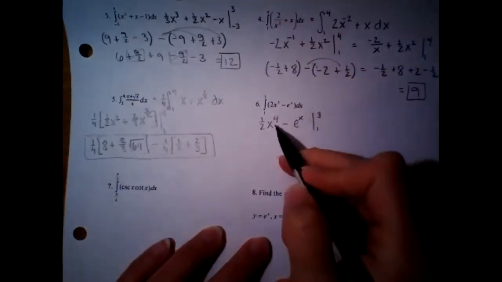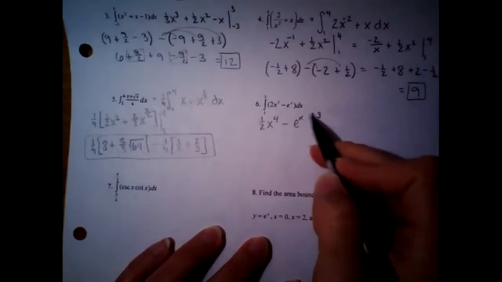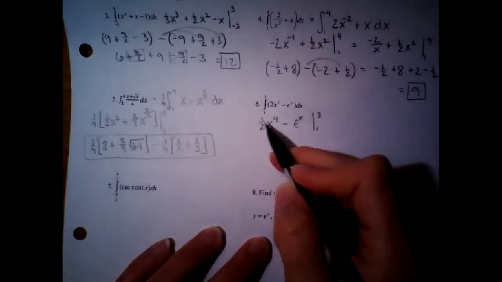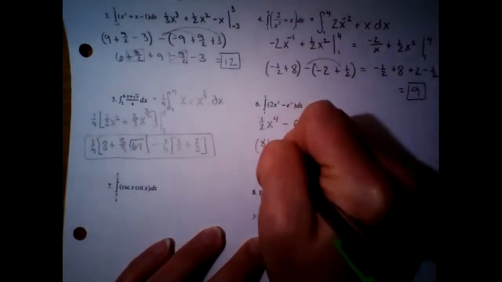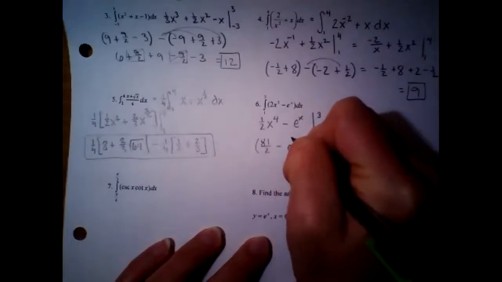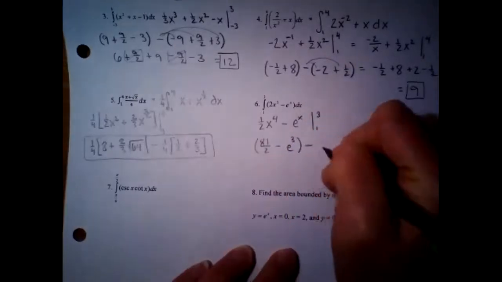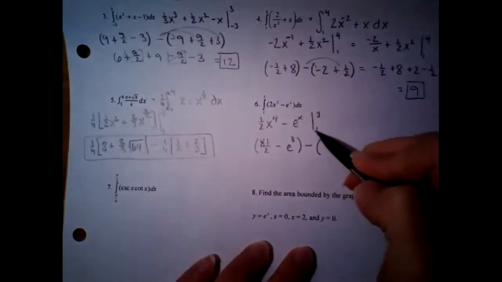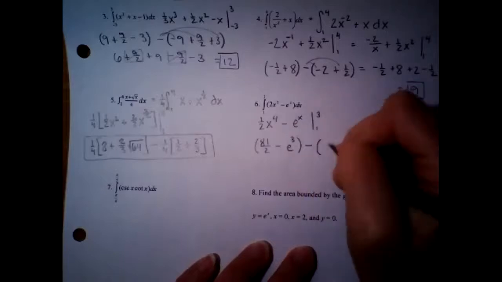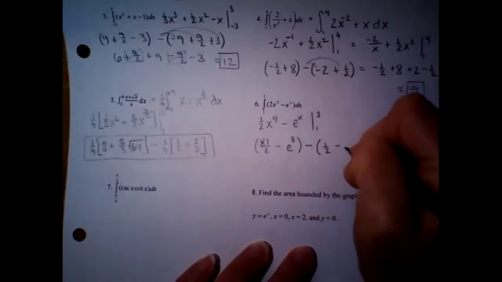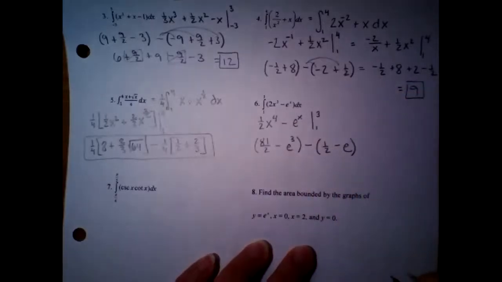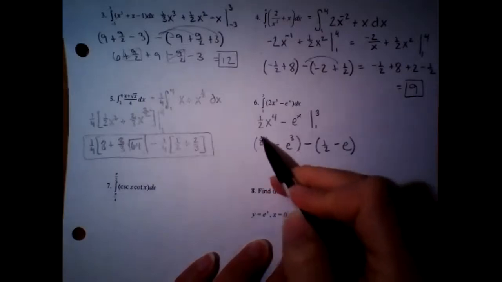So if we plug in 3, upper boundary minus lower boundary. So 3 to the fourth is 81. So this would be 81/2 minus e cubed minus, and then we're going to plug in 1. So if we plug in 1, we're going to get 1/2 minus e. So there's not much we can do to that, but we can at least combine these fractions.